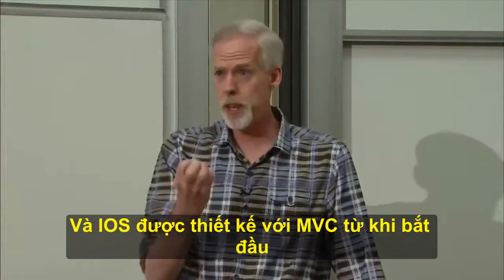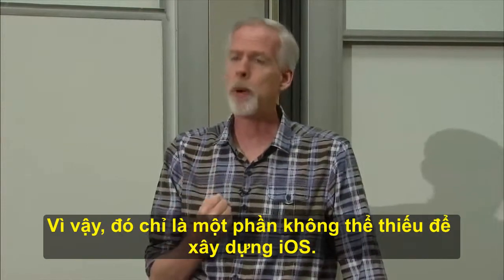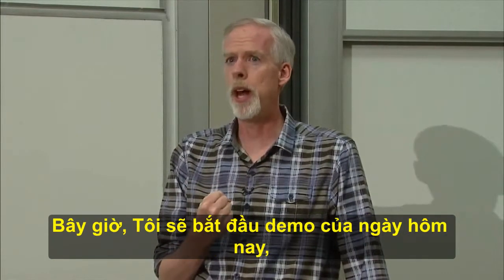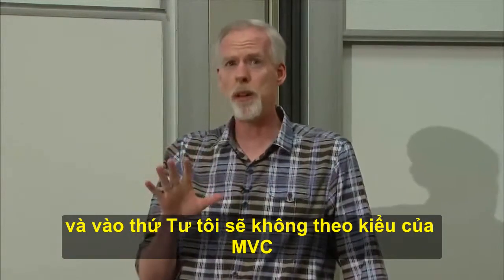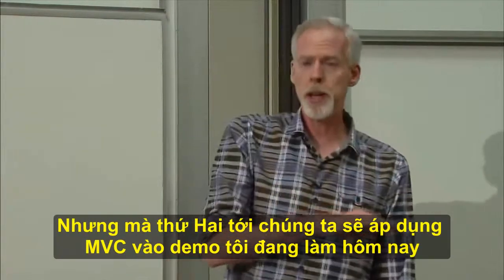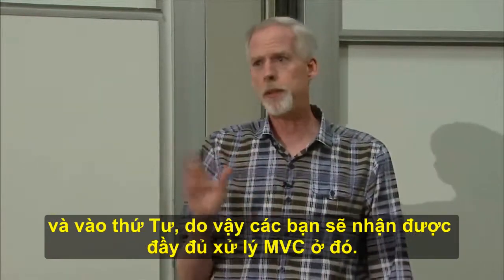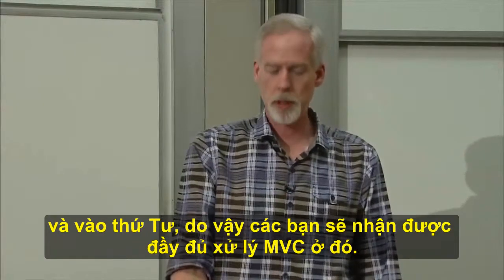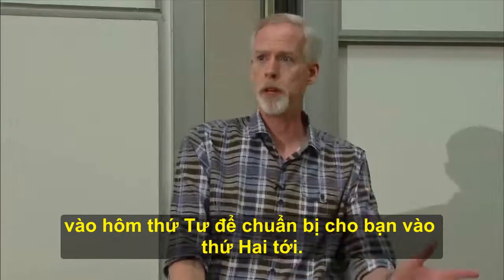And iOS was designed with MVC from the start. So it's just an integral part of building iOS. Now, I'm going to do the demo today and on Wednesday. I'm kind of not going to follow MVC, but then next Monday, we're going to apply MVC to the demo I'm doing today and Wednesday, so you're going to get the full MVC treatment there. And I'll be having some slides on MVC on Wednesday to prepare you for next Monday.